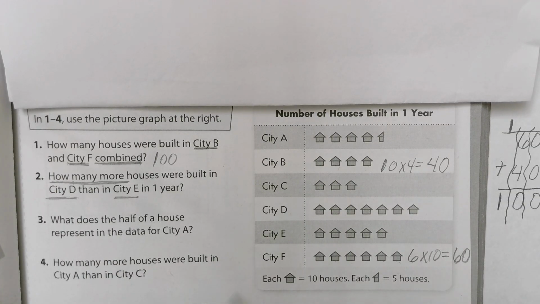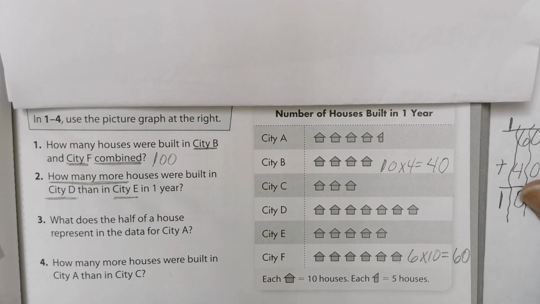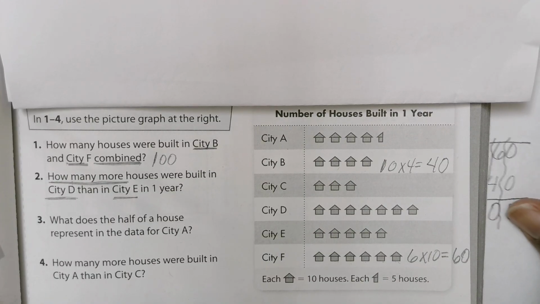So let's look at City D. City D has 1, 2, 3, 4, 5, 6, 7.